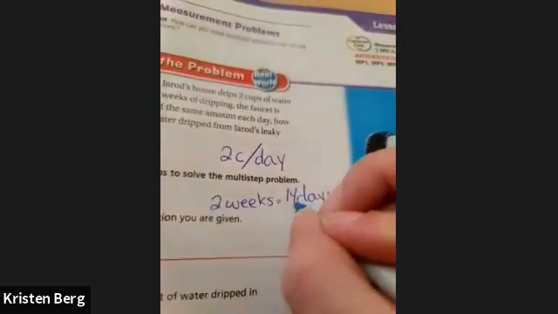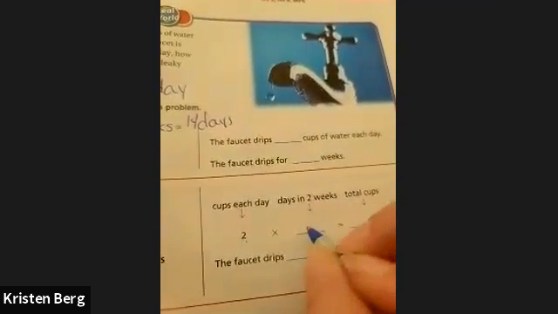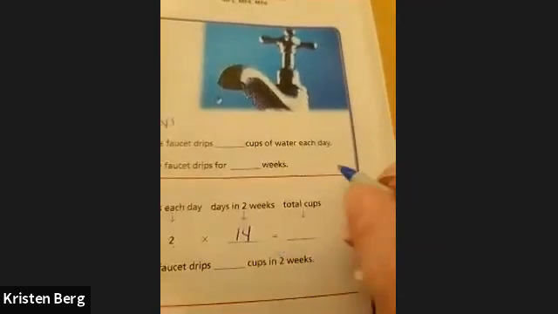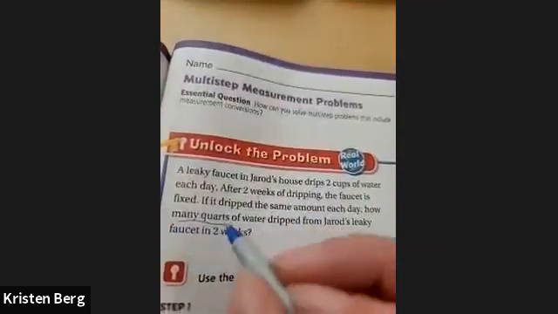So how many days are in 2 weeks? Well, that would be 14. So in order to do this, I would have to do 2 cups for each day times 14 days, because that's how many days are in 2 weeks. So 14 times 2 is 28 cups. But the problem did not ask how many cups of water it dripped. It said how many quarts of water it dripped. So now I have to change 28 cups to quarts.